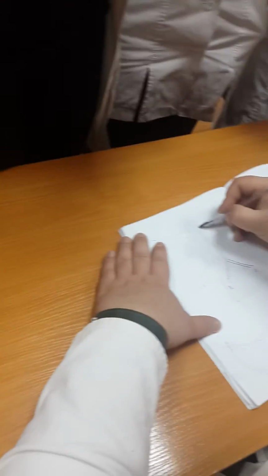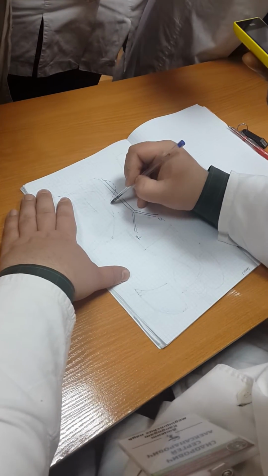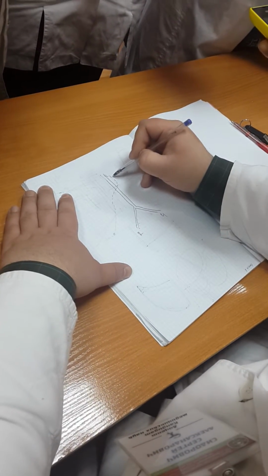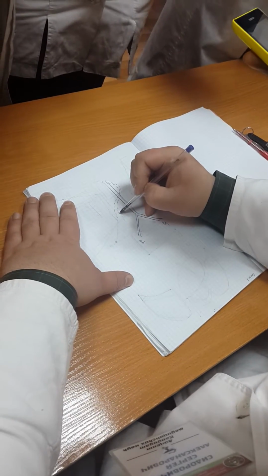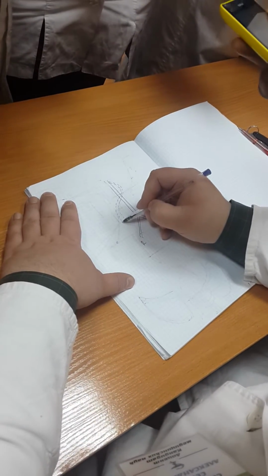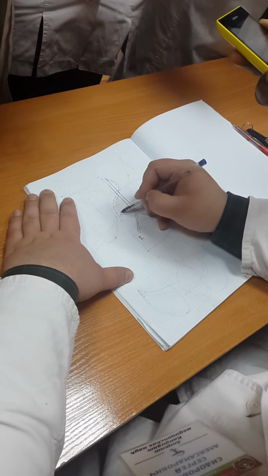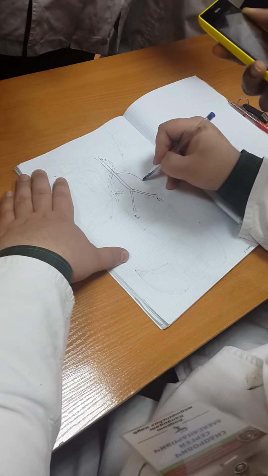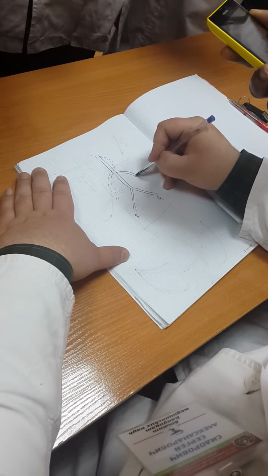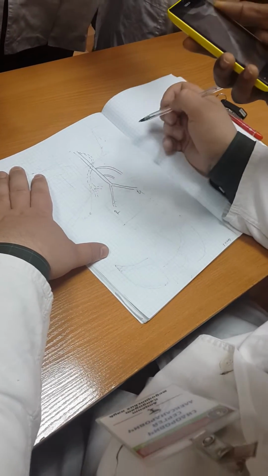Then it is deep artery of the arm, arteria profunda brachii, and arteria profunda brachii subdivides into collateralis radialis and collateralis media. It is collateralis ulnaris superior and collateralis ulnaris inferior.